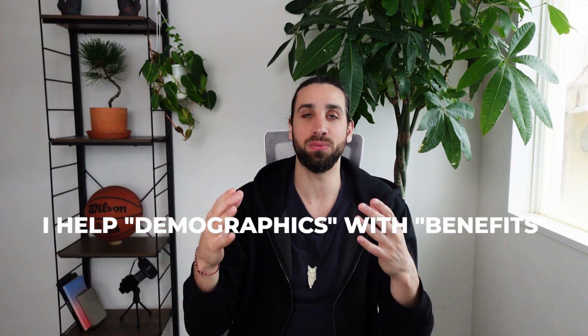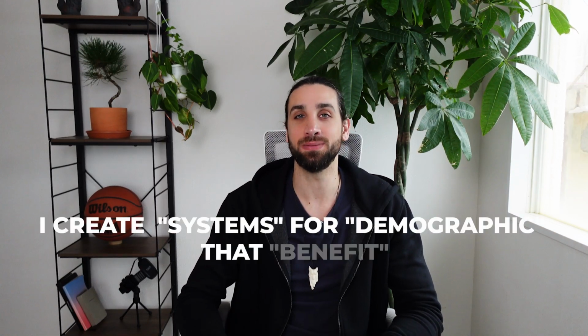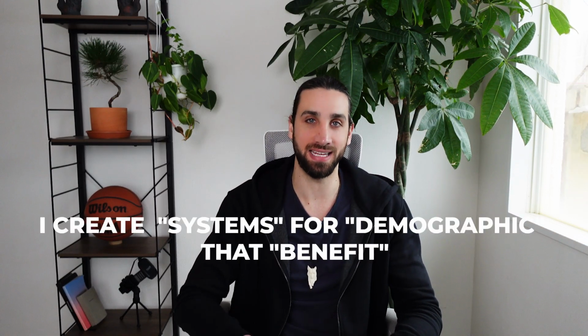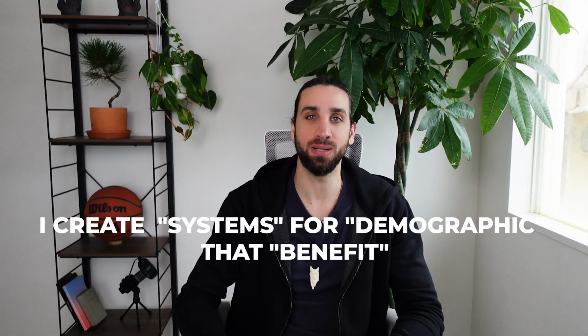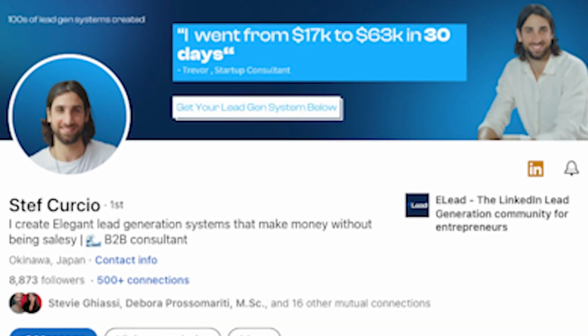So if you optimize your bio in this way, it will be very easy for people that visit your profile to understand what you do in a matter of seconds and how you can help them. Another way to optimize it is this formula: I create systems for demographic, debt, benefit. For example, in my own case, I create elegant lead generation systems that generate clients.